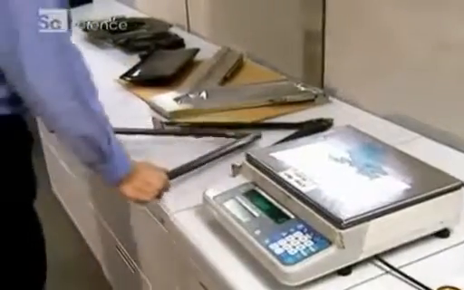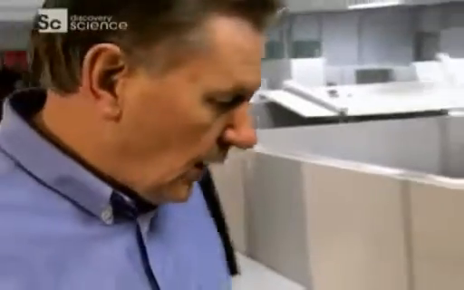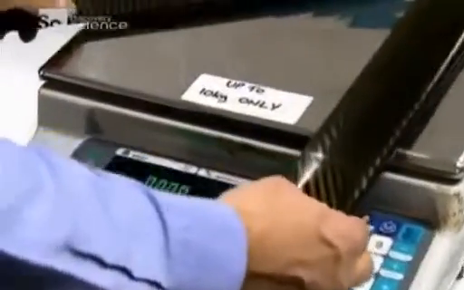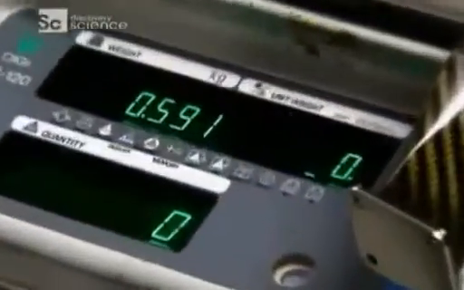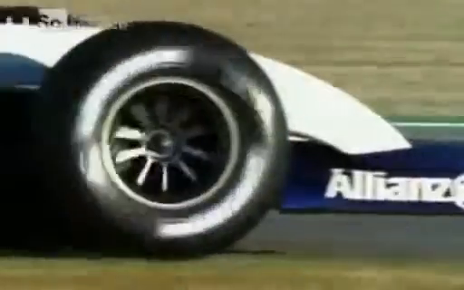If we now pick up a carbon fibre wishbone, like this would be circa about 2000, 2001, we can see that the fittings now are in titanium. The main part of the wishbone is in carbon, and if we put that on the scale, we've got a shade under 0.6 kilos. So that's about 40% of the weight of the original steel component.